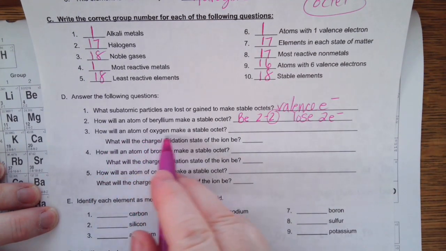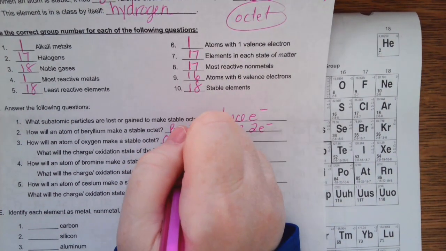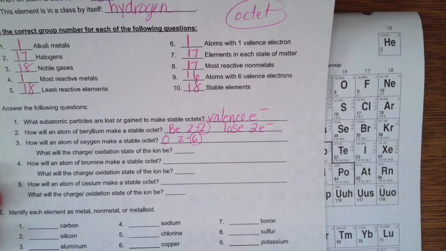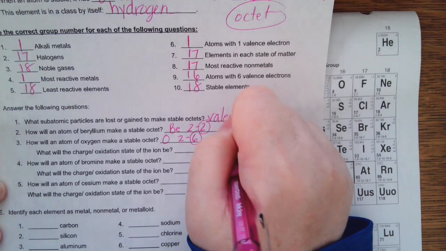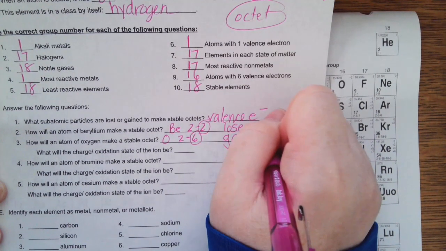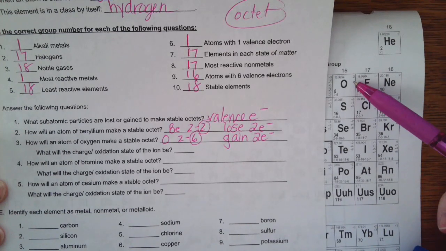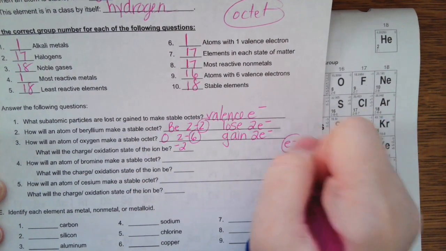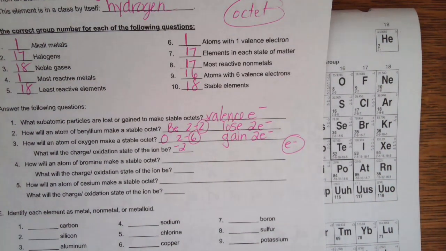How will an atom of oxygen make a stable octet? So oxygen, its electron configuration is 2-6. It has 6 valence electrons. So it will gain 2 electrons to make 8. When it gains 2, its oxidation state or charge will be -2. Because remember, electrons are negative. So if you gain negatives, you're more negative.